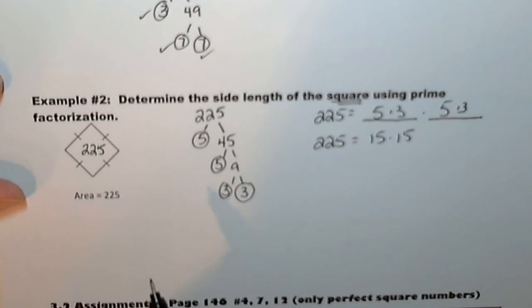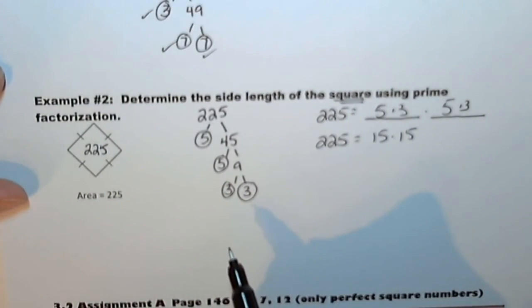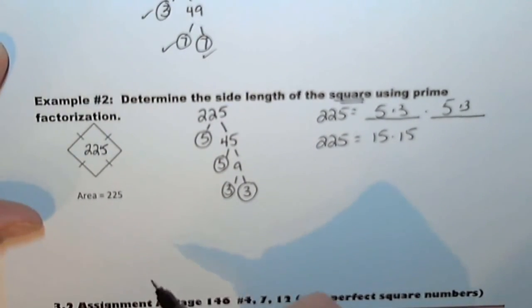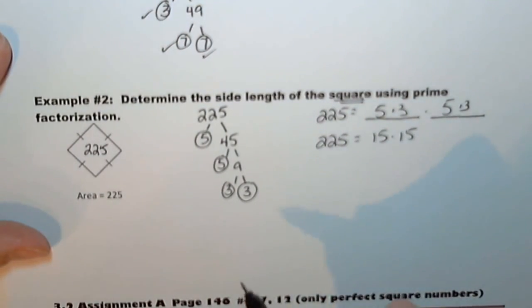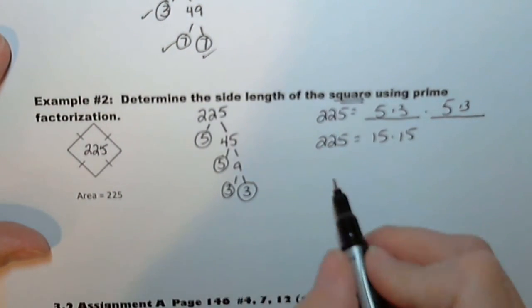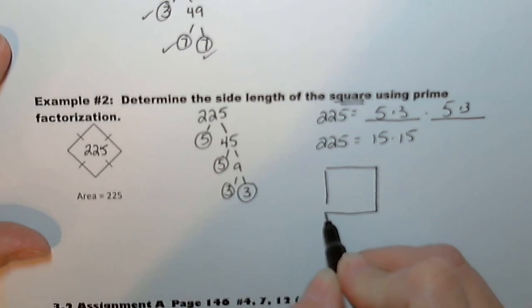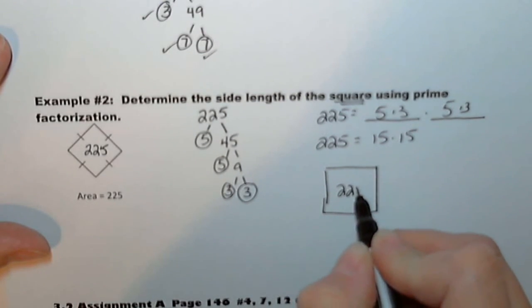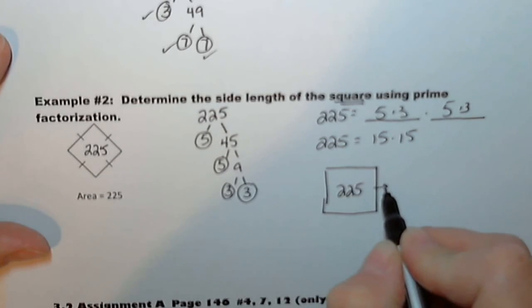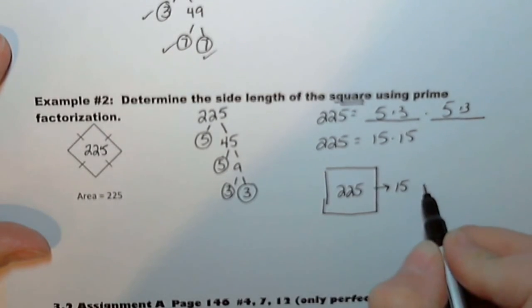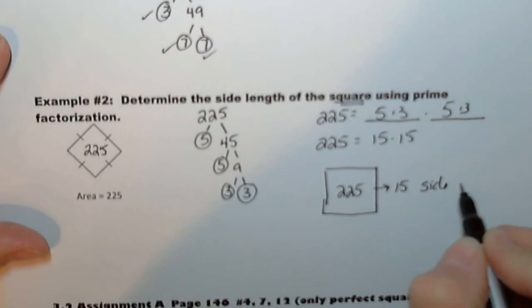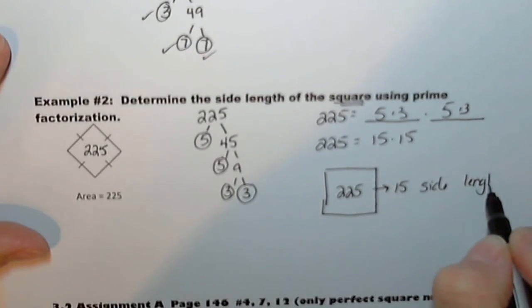Now what's the question asking me? Is it asking me for the square root of 225? Well, technically it's not, even though that's another way of asking the question. It's asking for the side length of the square. That tells me that I have a square of 225 in area, and the side length is 15. And that is the answer to that question.